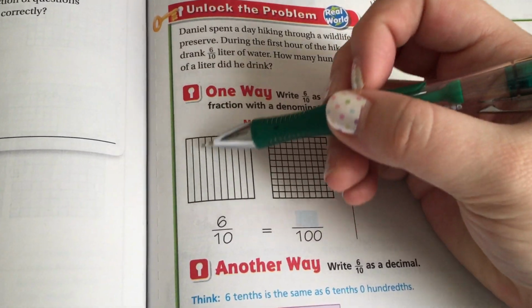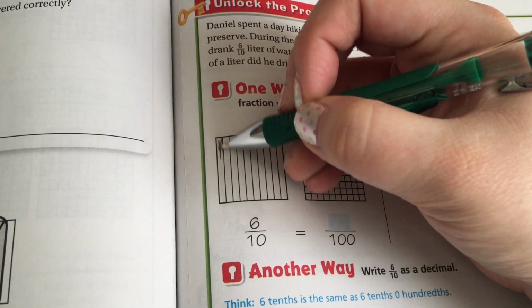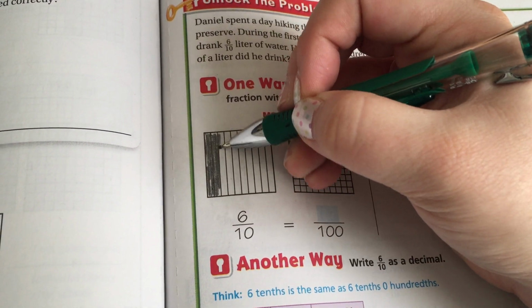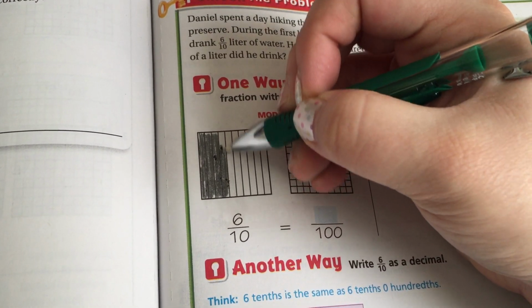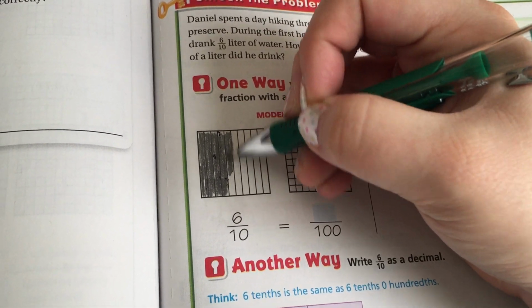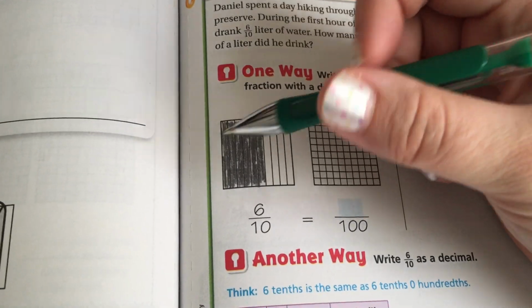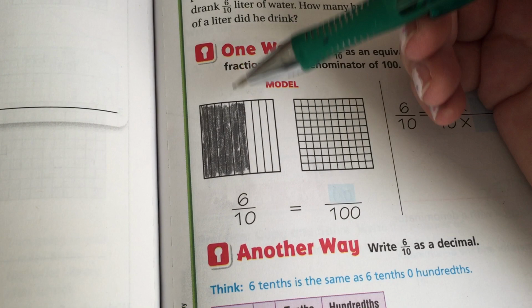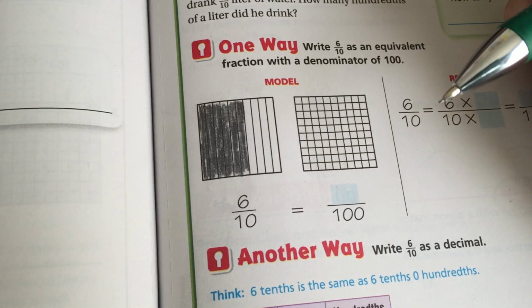So I'm going to color in 6/10 of this model. So this model is broken into 10 pieces, so I'm going to color 6 of them. So that's 1, 2, 3, 4, 5, 6. So there are 6 pieces colored in. So that's how much space this fraction takes up in this model. So I'm going to color in the same amount of space in this 100s grid to help me figure out what my mystery number is going to be.